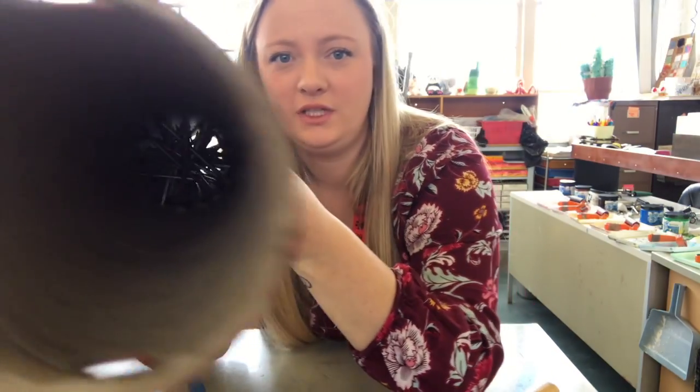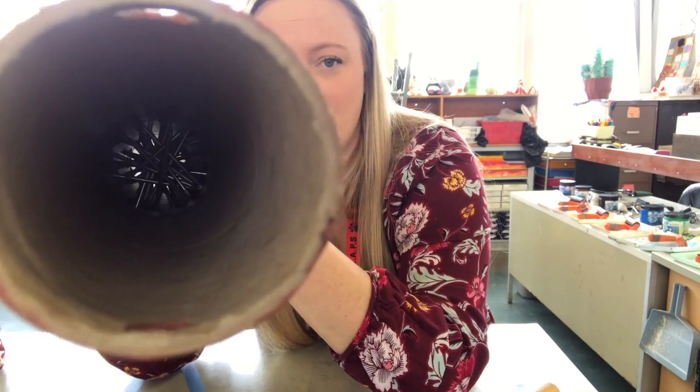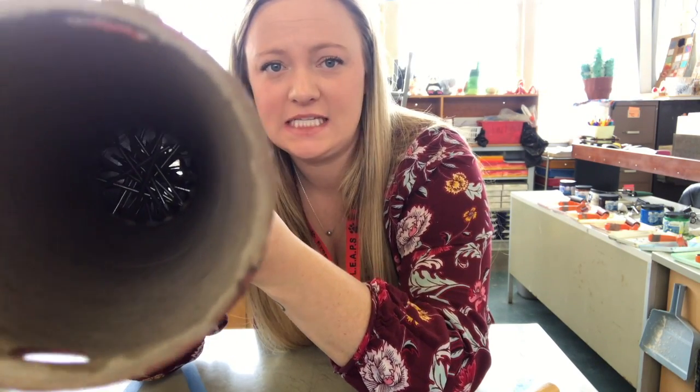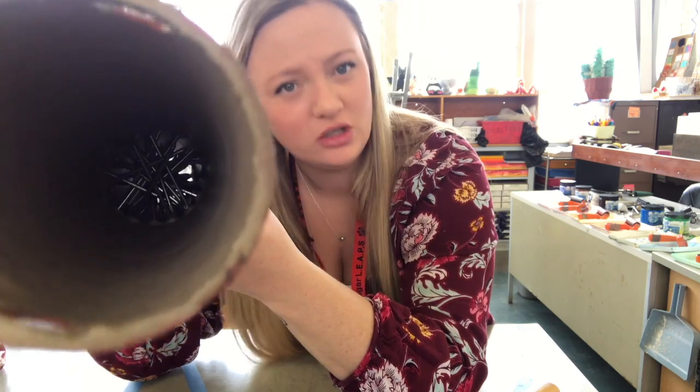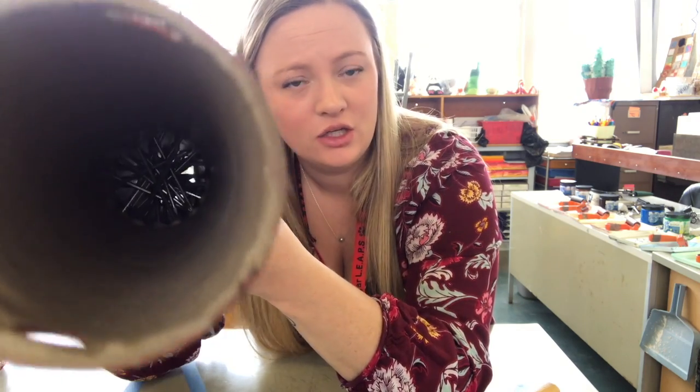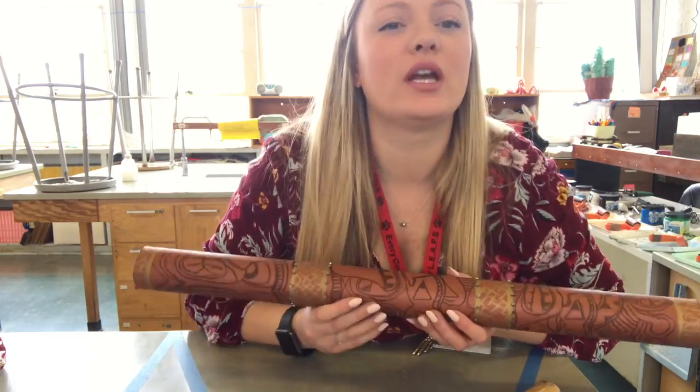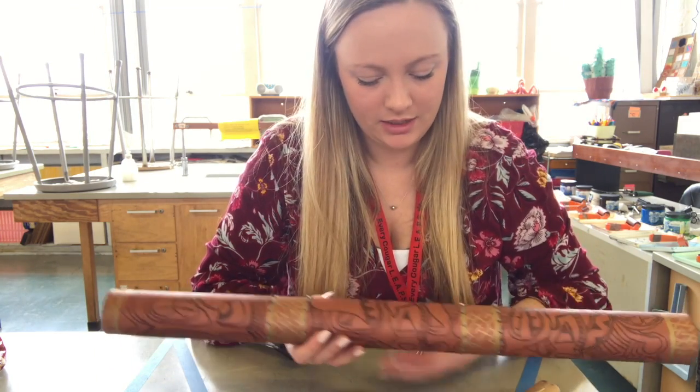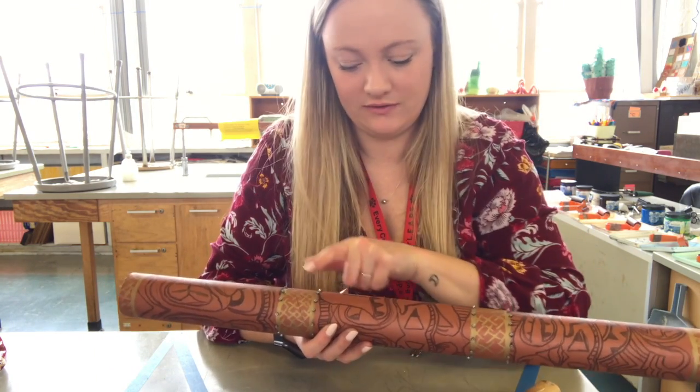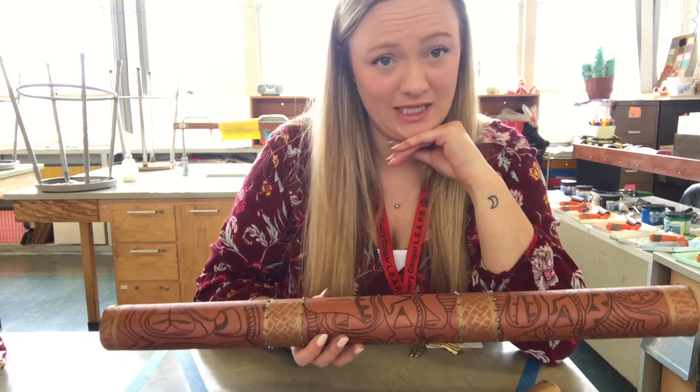All right, well, hopefully you can see in there, and hopefully it looks like crazy chaos, and that's what it should look like. Again, your objective for this Rainstick is to create an obstacle. So I chose to do 4 rows of nails just to keep in line with my pattern.